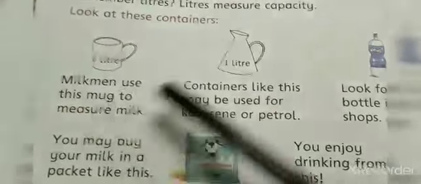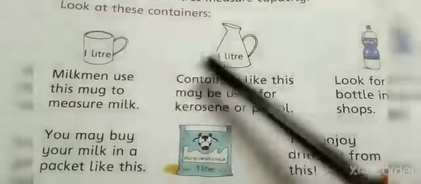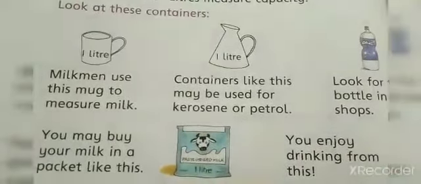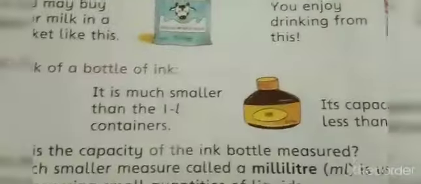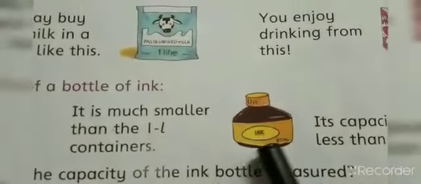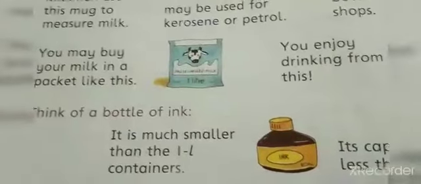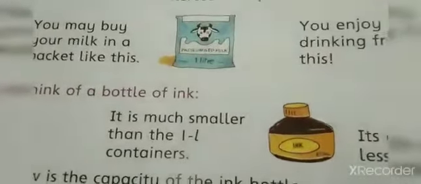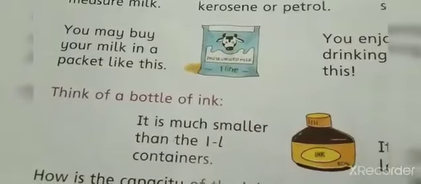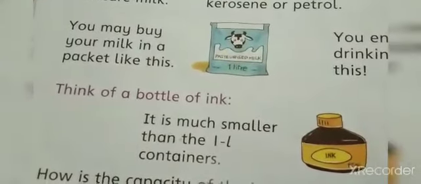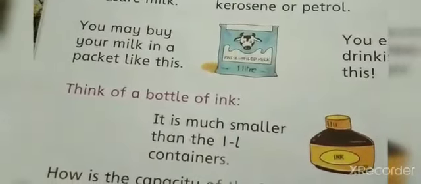Look at all these containers, they all hold 1 liter, and the bottle of ink, its capacity is less than 1 liter. So it means we use liter to measure big amounts of liquids and we use milliliter to measure small amounts of liquids.